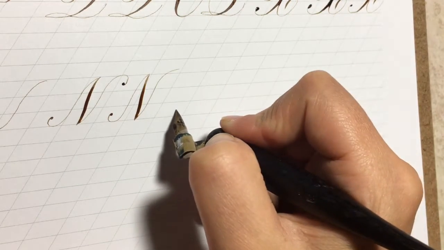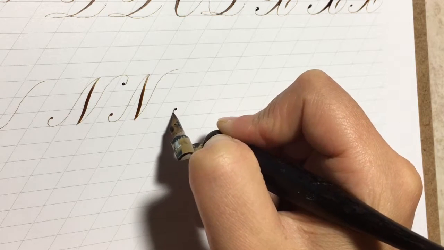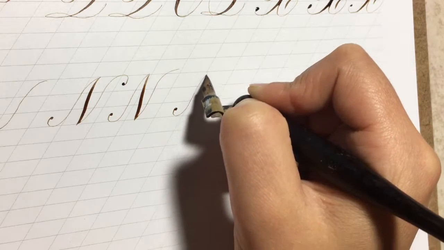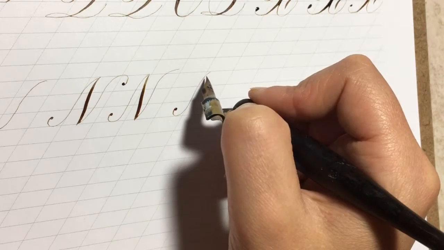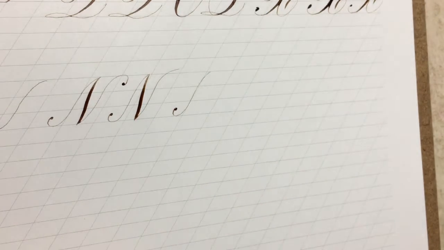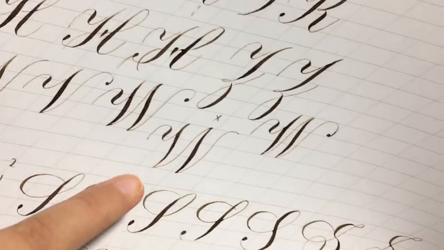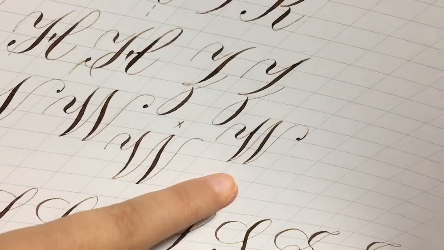M is pretty similar, starting with a hairline upstroke, and then kind of like for the W, how you don't want to make it too wide, you want to keep it close together.